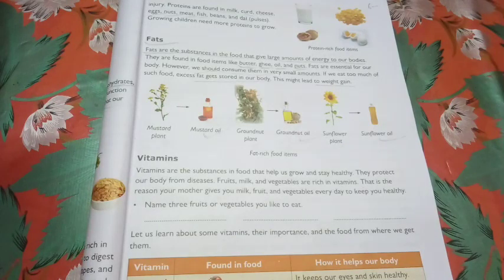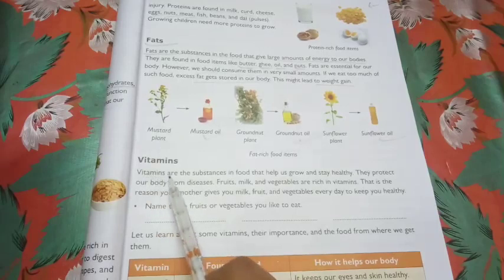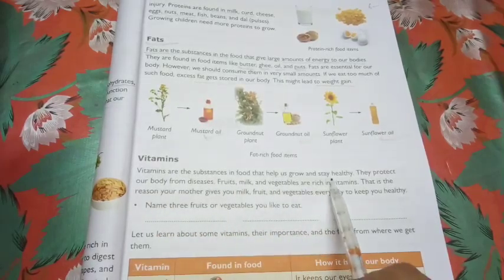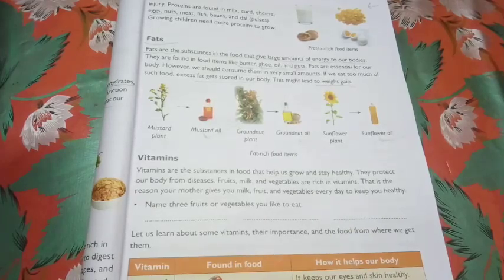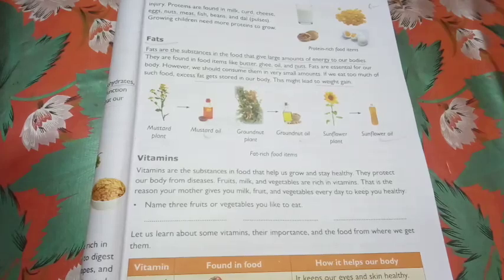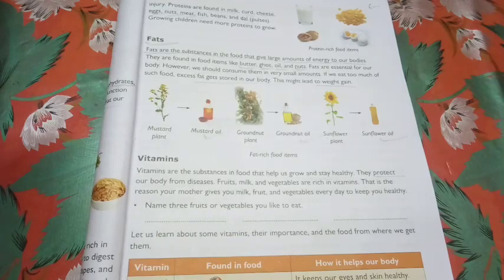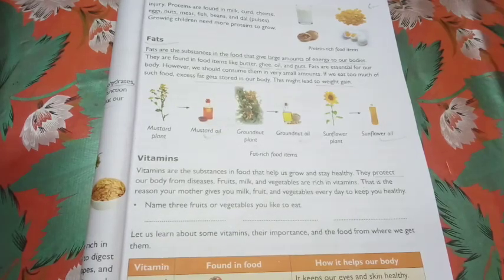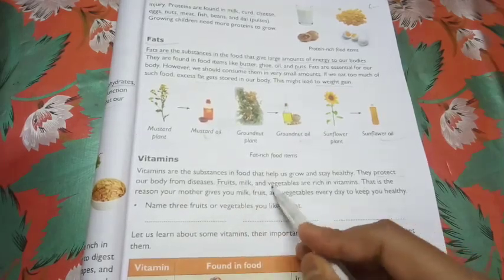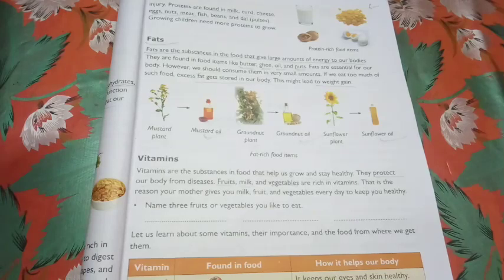Next, let us proceed to our vitamins. Vitamins are the substances in food that help us grow and stay healthy. Who helps us to grow and stay healthy? That is, vitamins help us to grow and stay healthy. Another importance of vitamins is that they protect our body from various diseases. What are the sources of vitamins? Fruits, milk, and vegetables are rich in vitamins.